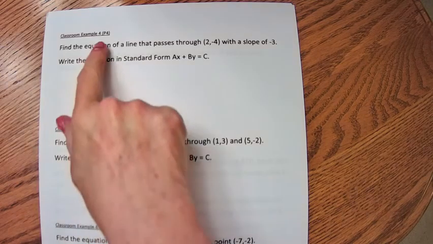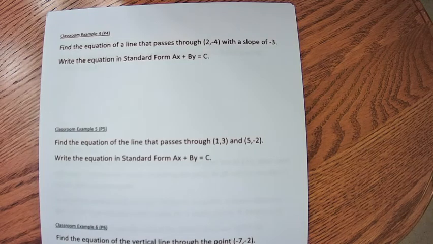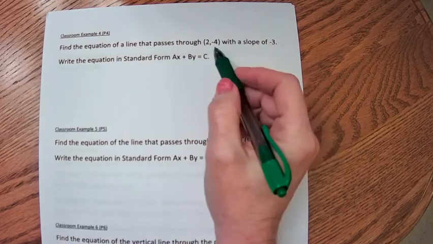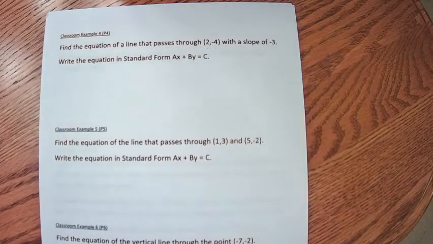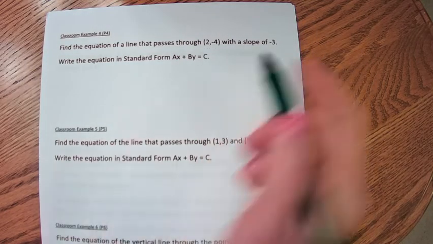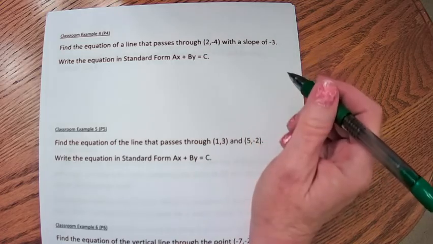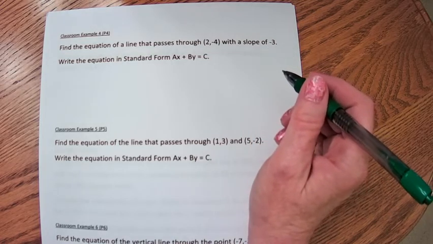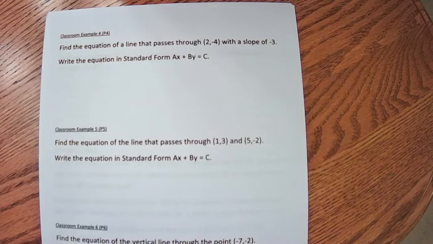Moving on to classroom example 4. Here they want us to find the equation of a line that passes through the point (2, -4) that has a slope of -3. And then they want us to write the equation in the standard form, where x and y are on the same side of the equal sign. All right, we've never seen something like this before.